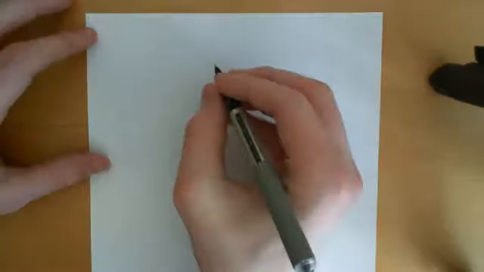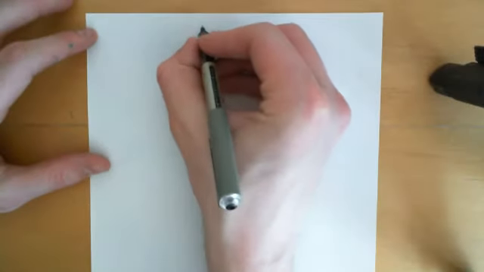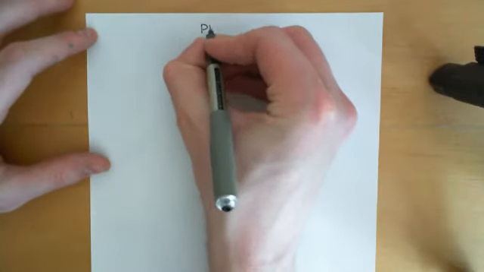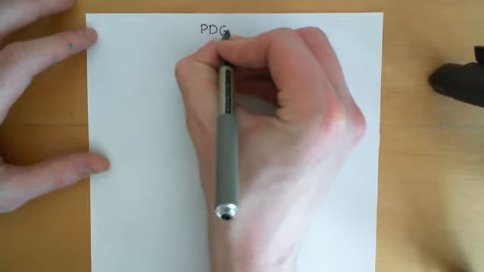So let's have a look at how an ion channel, specifically the intermediate conductance calcium-activated potassium channel, is potentially involved in potentiating the calcium signals generated by platelet-derived growth factor. So we're going to be discussing PDGF, platelet-derived growth factor, which is a growth factor.